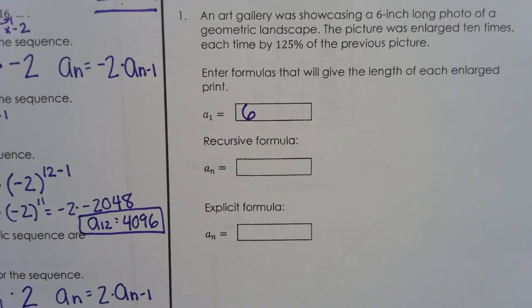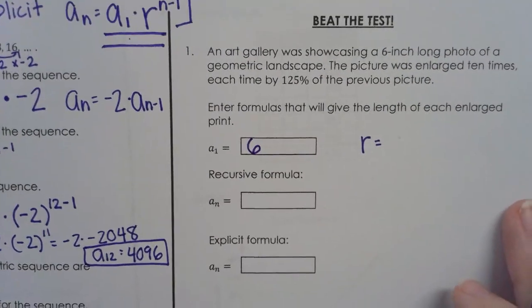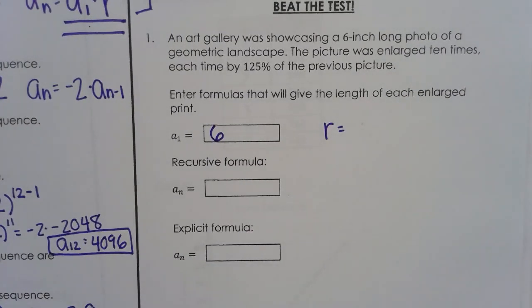Let's also go ahead and identify, it doesn't ask you to do this, but I think it would be helpful, that R, that common ratio. So if each time it's being enlarged by 125%, well, if it was being enlarged by 200%, what would it be multiplied by? It would be multiplied by 2, you're right.